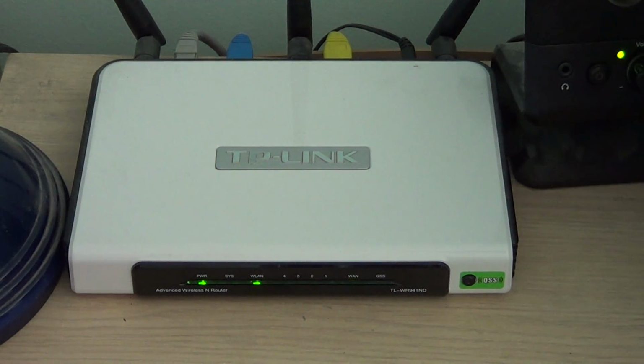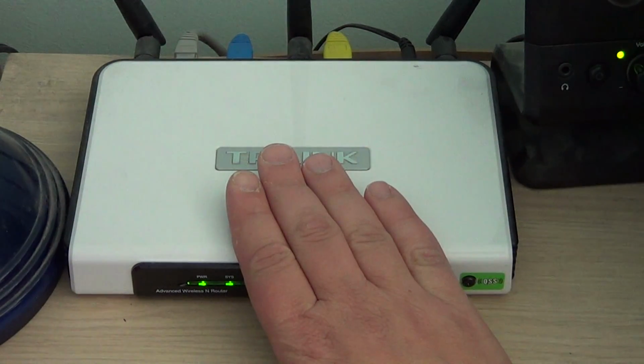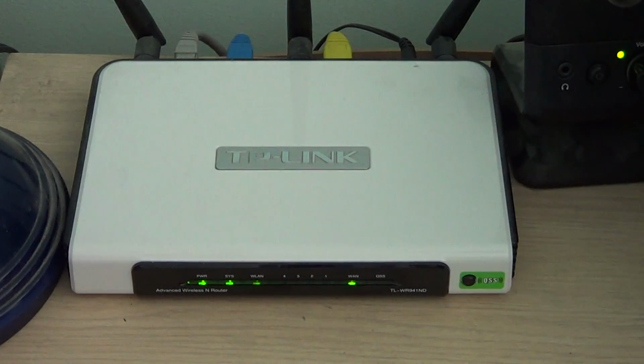The router is really something that works on its own. A lot of people think, well, if I unplug my tower, then I don't have internet anymore. Your tower has nothing to do with it. Your router is connected to the modem from your internet service provider.